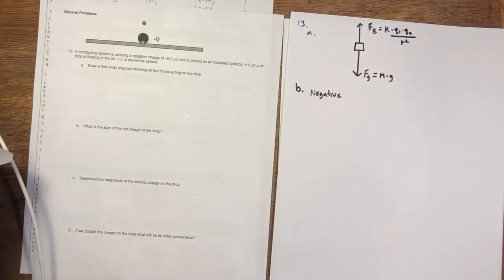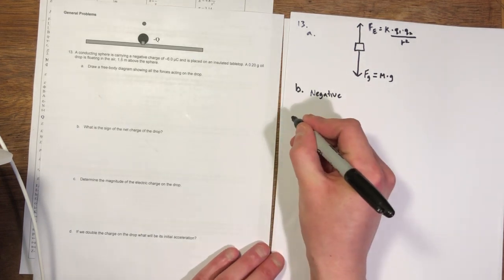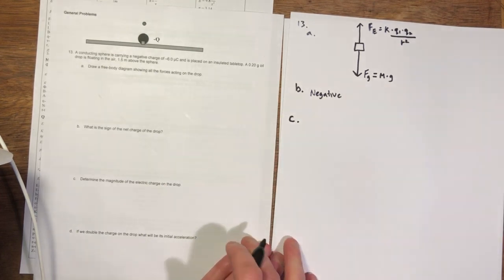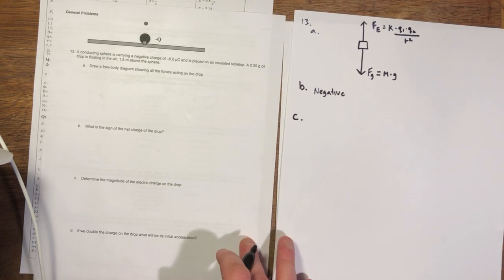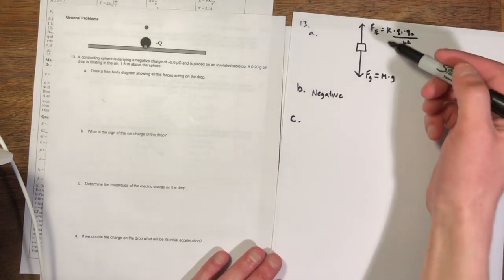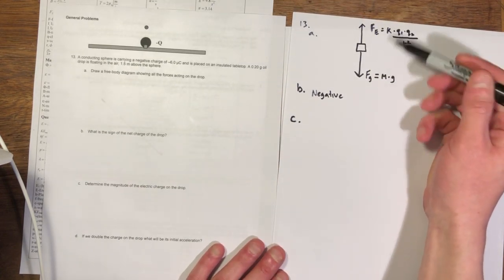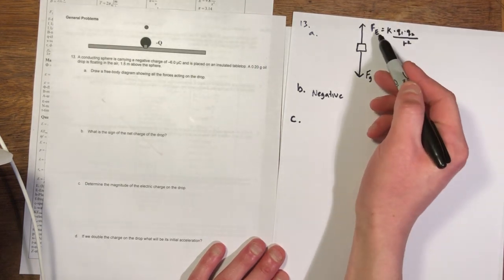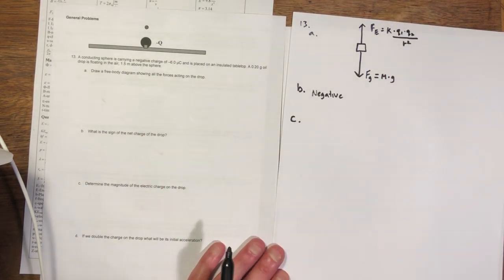C, a little tougher, says determine the magnitude of the electric charge on the drop. All right, well, how are we going to do that? Well, first things first, think about our free body diagram. These are equal. Whatever force gravity is pulling down on it is going to be equal to the force that is pushing up on this drop.